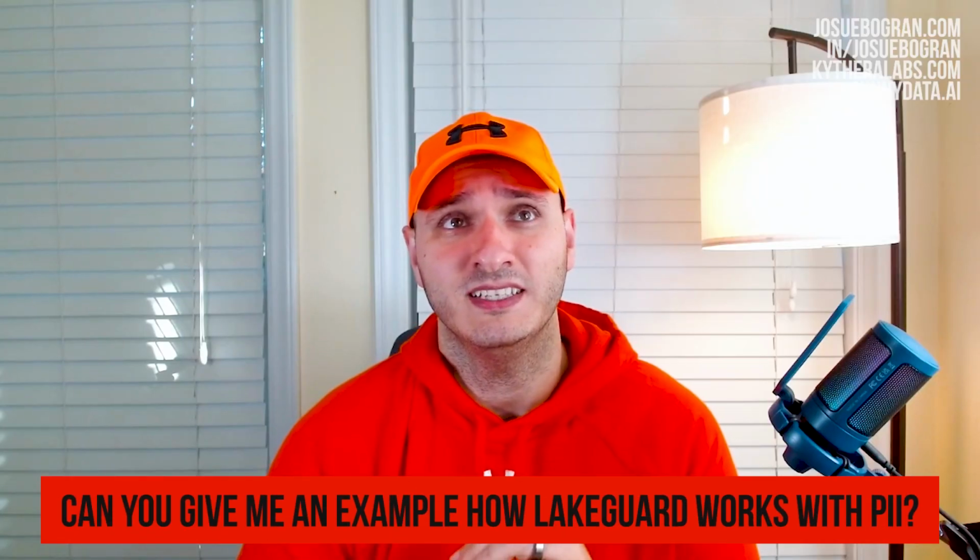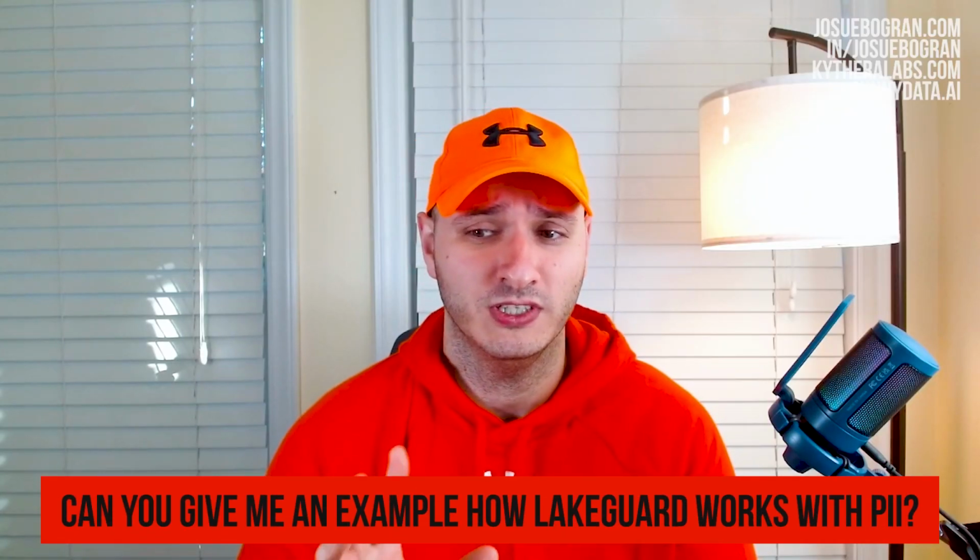Can you give me an example of how Lakeguard works with PII? It's a great question. In Unity Catalog, as I already mentioned, we have different levels of permissions. At the highest level, very coarse-grained, there are tables and schemas. But that's very, very coarse. The next level below would be, for example, views. Views give you access to a subset of the data that allows you to join data and shape it into the form that you need.